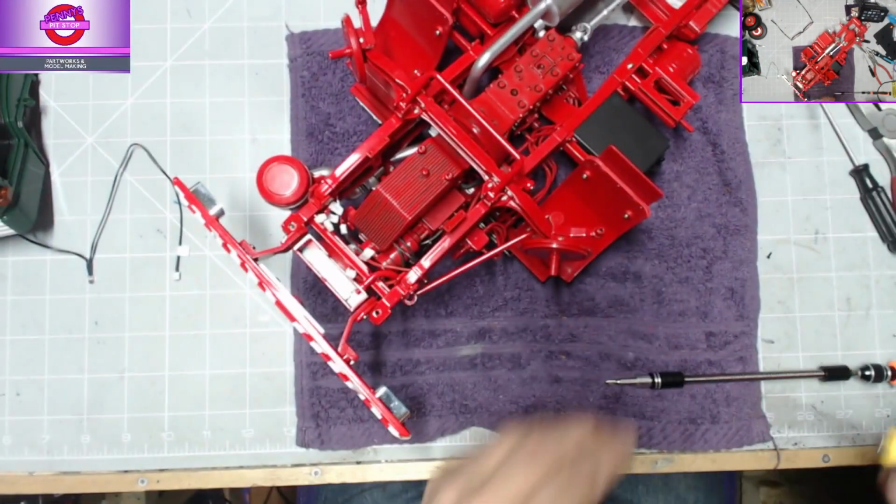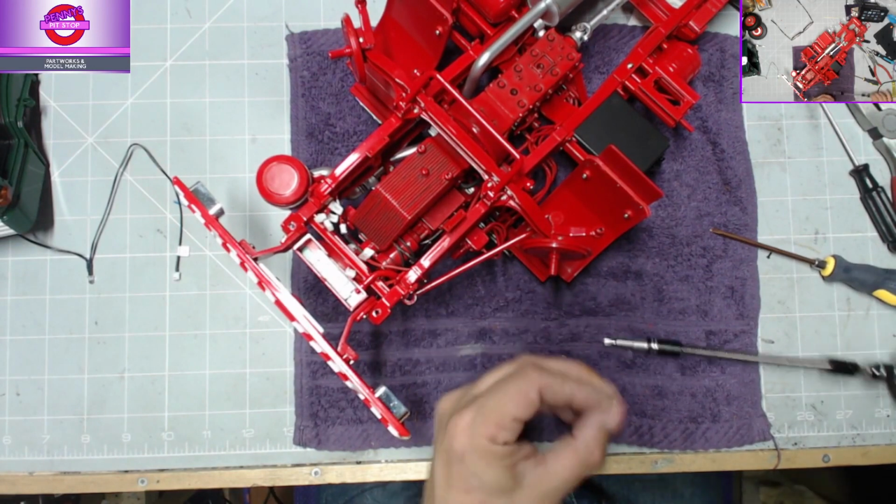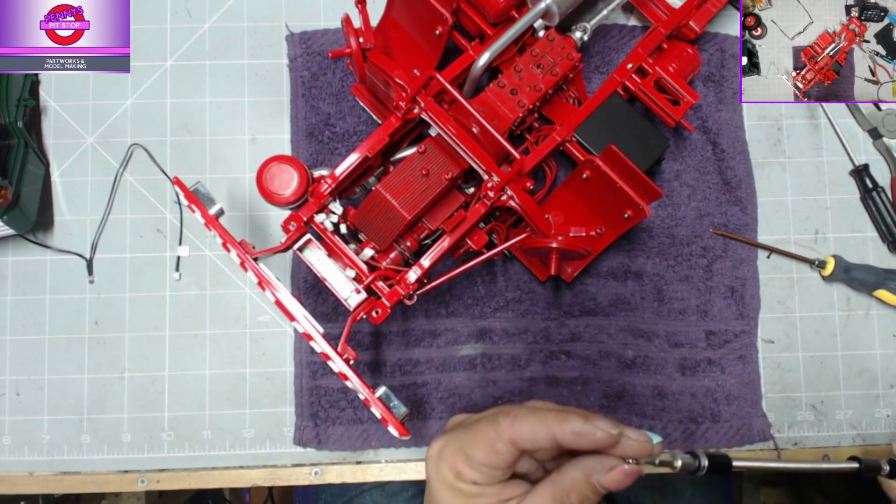Oh, that was promising. No. See, it gets promising and then it clicks. Let me try this again.